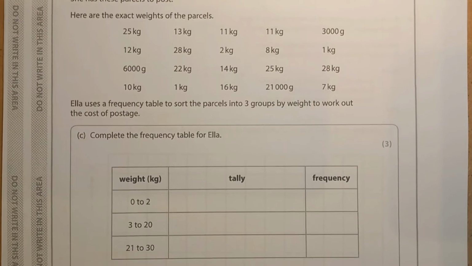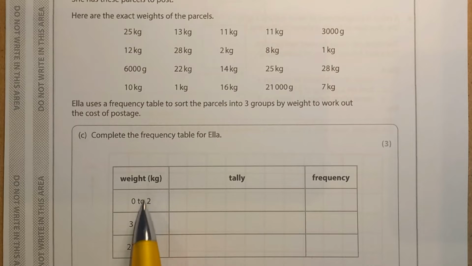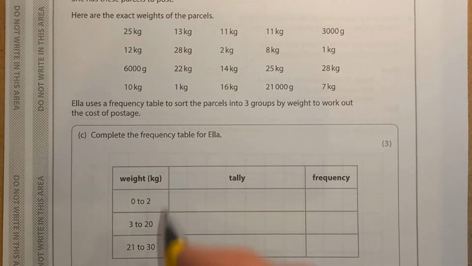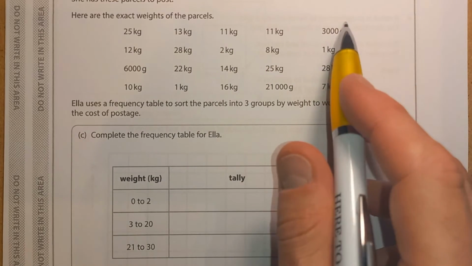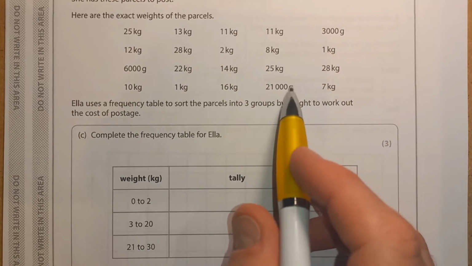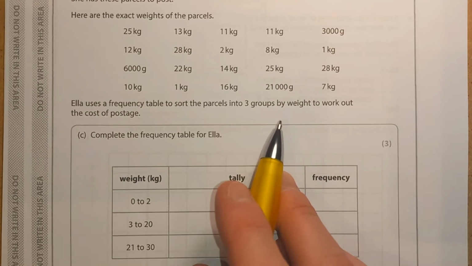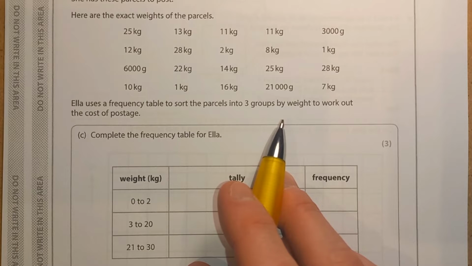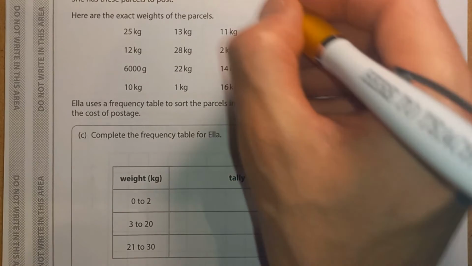Okay, let's move it up so we can see everything there. Yeah? So we want to know how many we've got that are between 0 and 2 kilograms, between 3 and 20 kilograms, and between 21 and 30 kilograms. Right, so we can start to count them up. But before we do that, we've got some weights in here that are in grams. So I'm going to convert these into kilograms before we start, so that then we've got everything in the same units. Always good to do the conversions.